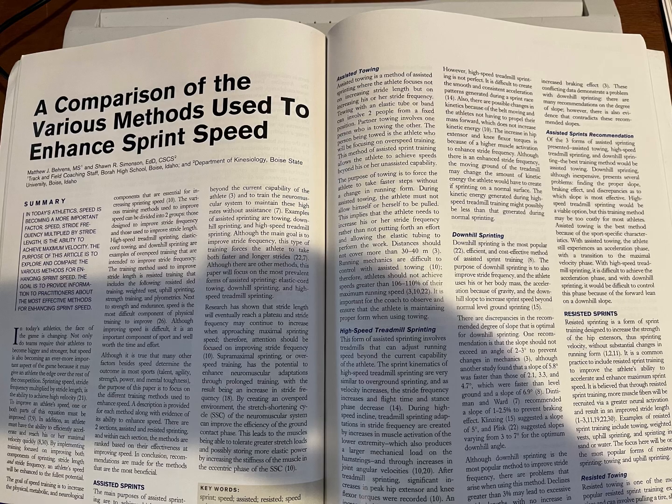The increase in hip extensor and flexor and knee flexor torques is because of higher muscle activation to enhance stride frequency. Although there is an enhanced stride frequency, the moving ground of the treadmill may change the amount of kinetic energy the athlete would have to create if sprinting on a normal surface. The kinetic energy generated during high-speed treadmill training might possibly be less than that generated during normal sprinting.